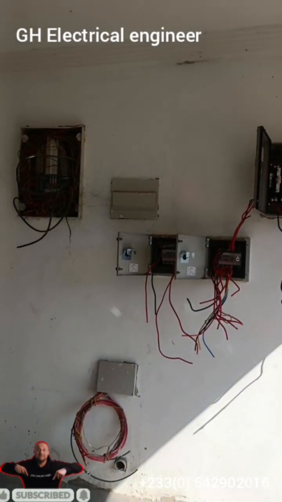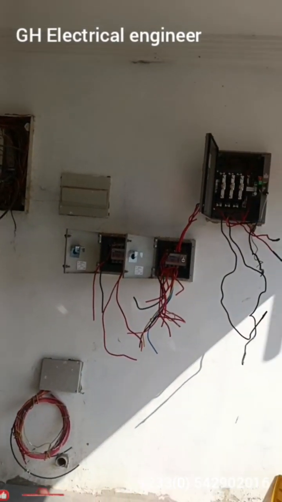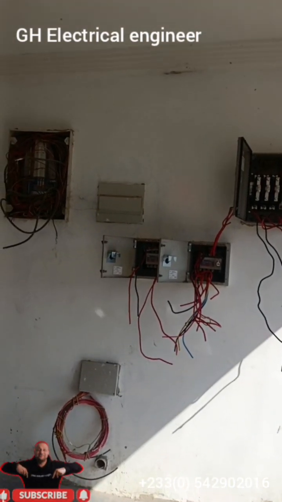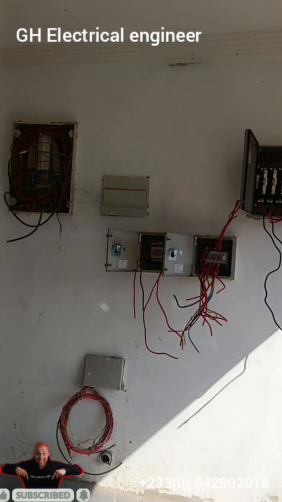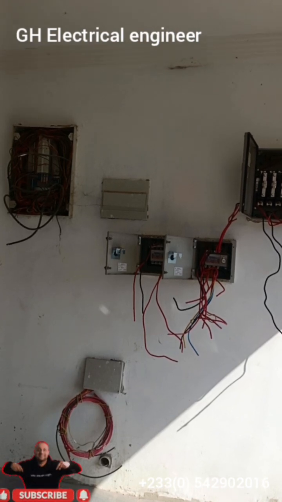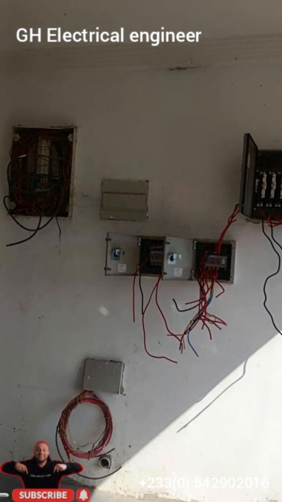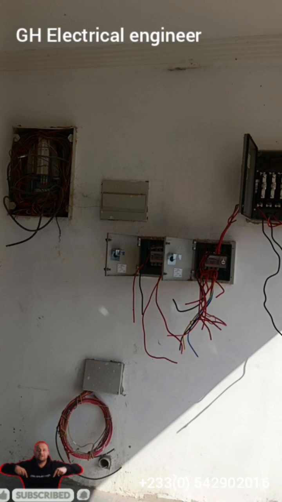For every single installation at G8, we have to make sure we have the right tools to deal with them, because I have invested in the tools, because I know the kind of clients that I'm going to serve. So when it comes to tools, do not play with me. I have every single tool right here to deal with every single installation.